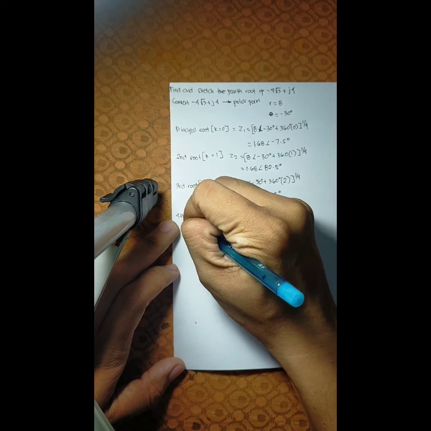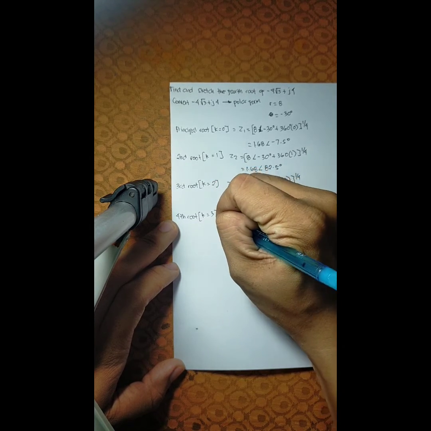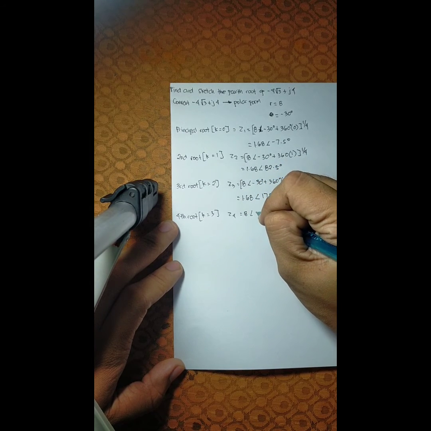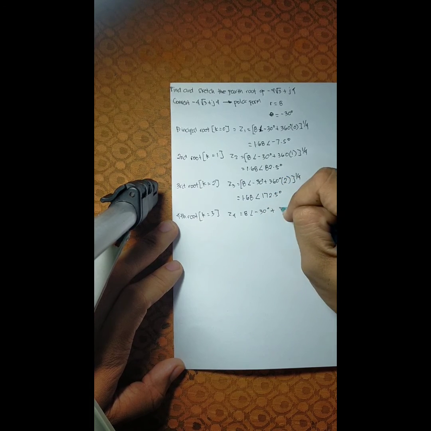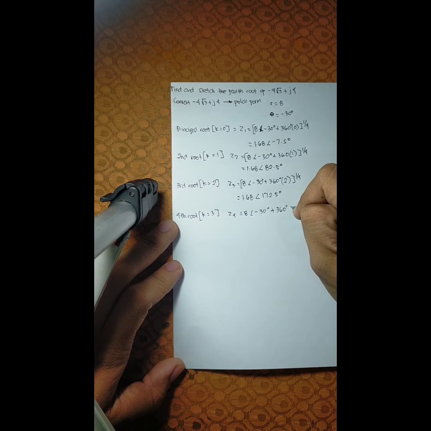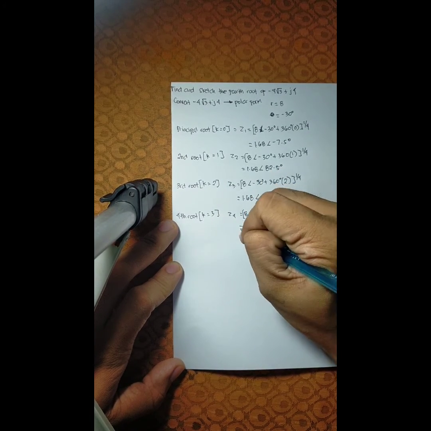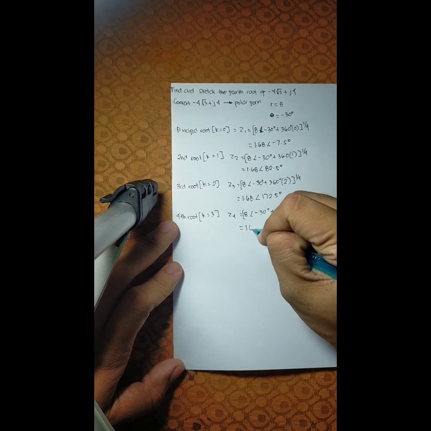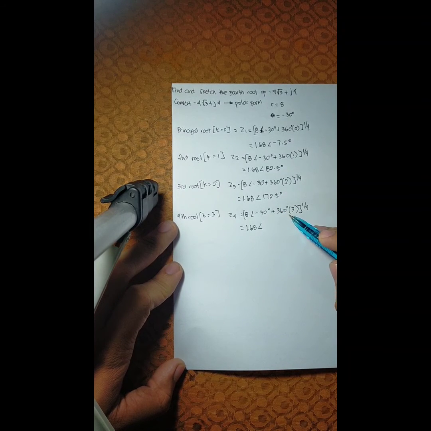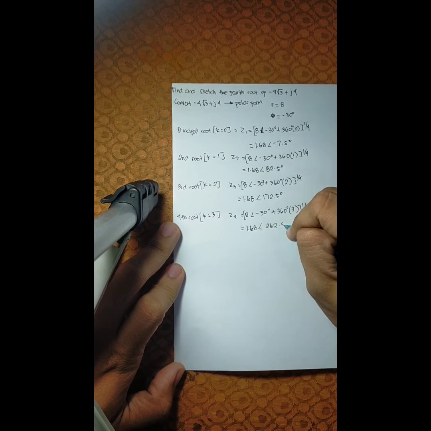Fourth root, k is equal to 3. Our r is 8. Angle of negative 30 degrees plus 360 degrees times 3, because k is equal to 3, raised to 1/4. The fourth root of 8 is 1.68. And negative 30 degrees plus 360 degrees times 3, divided by 4, is equal to 262.5 degrees.